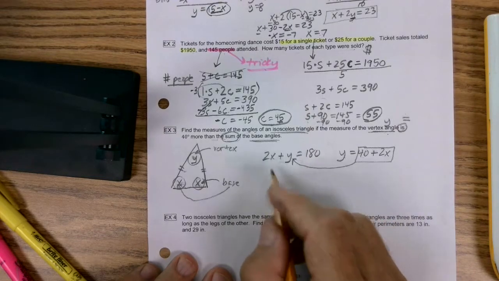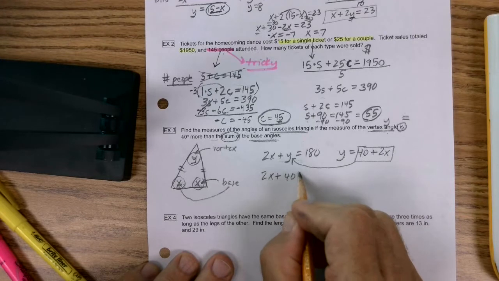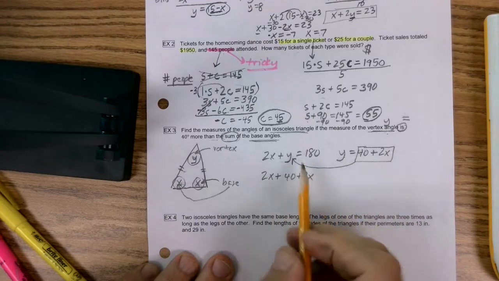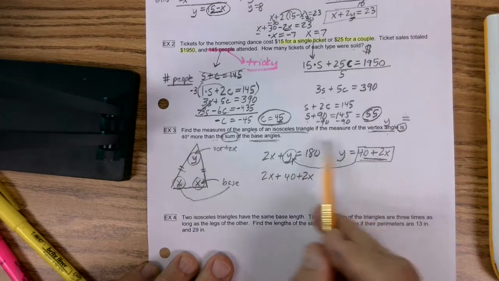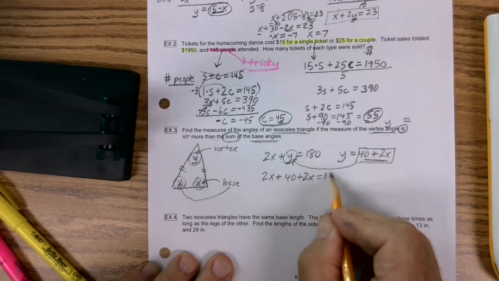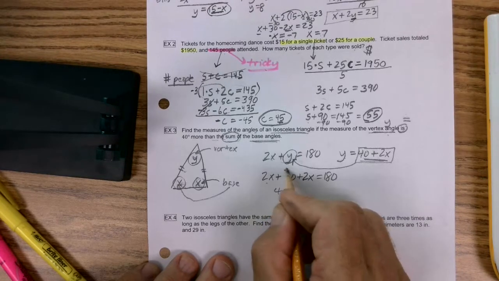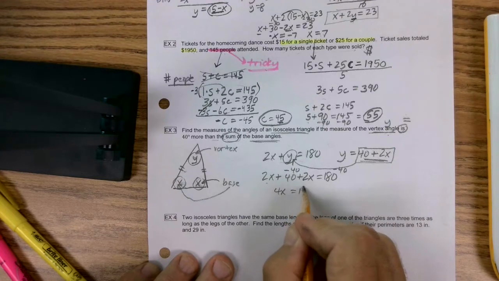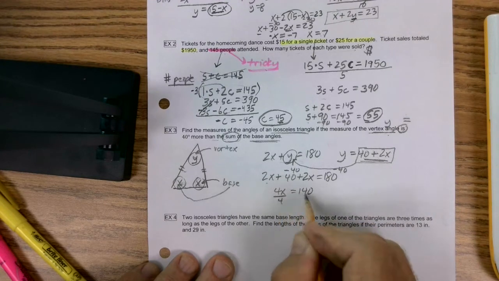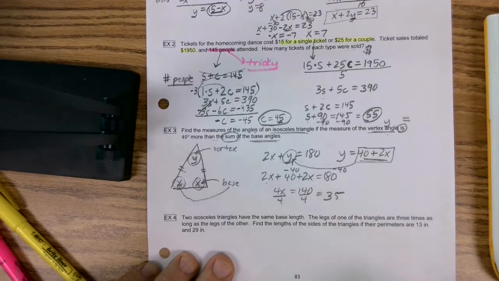So I'm going to write this as 2x plus 40 plus 2x. Notice I substituted what y equals in for y. Equals 180. 2x and 2x is 4x. I'm going to subtract 40 from both sides, and I get 140. Divide by 4, divide by 4. Let's do some math. I know that's 35.